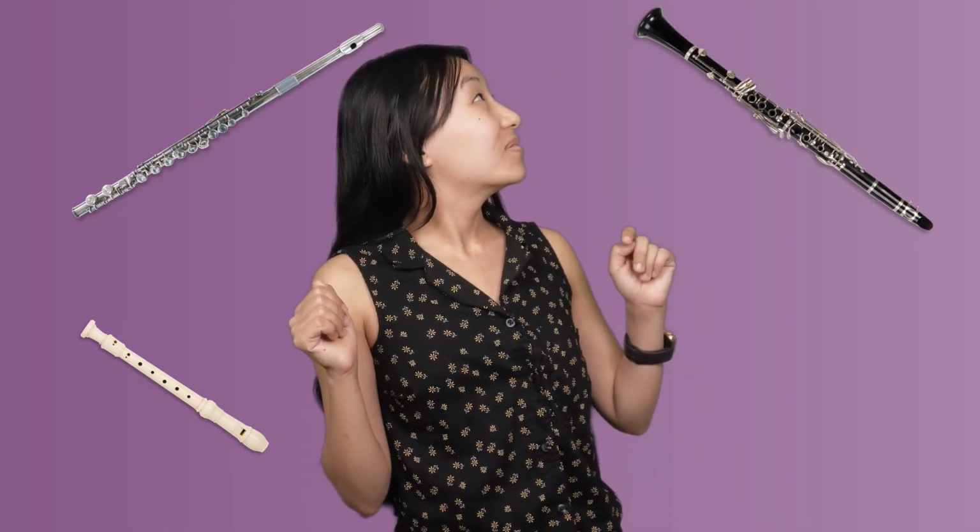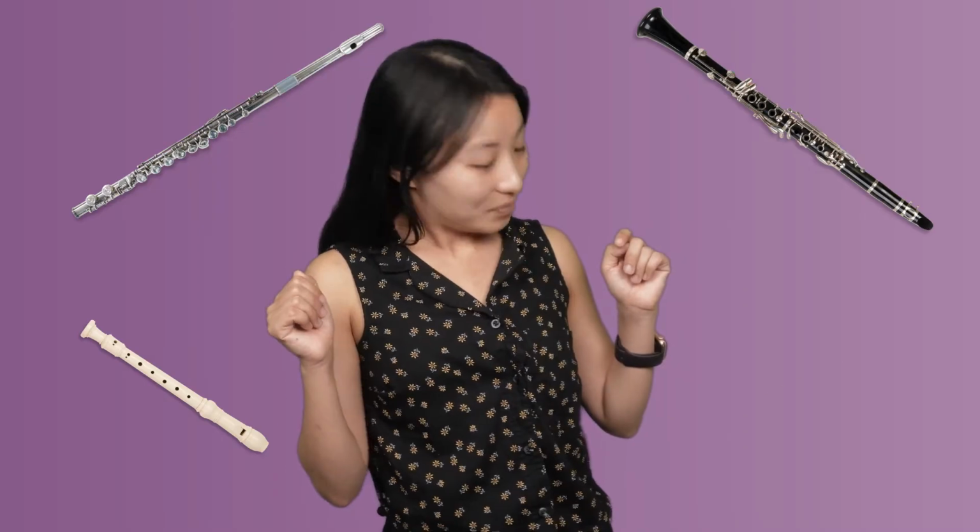Hi there, musicians! Are you ready to explore the last group of instruments? Any idea what it is? It's the Woodwind family.